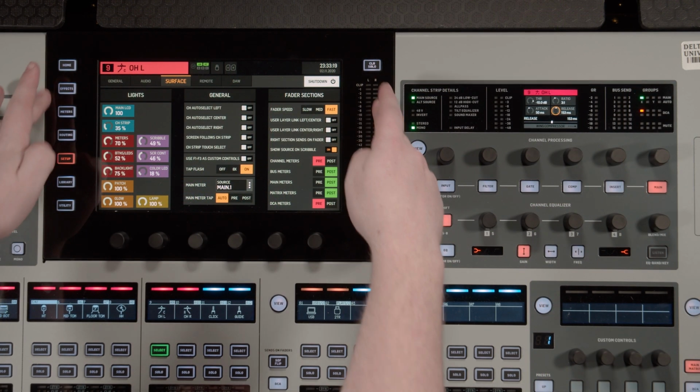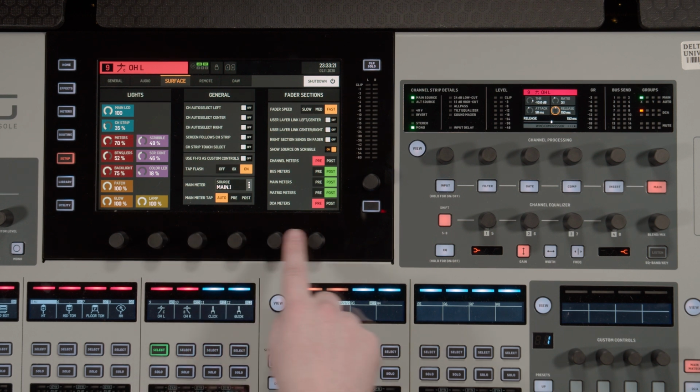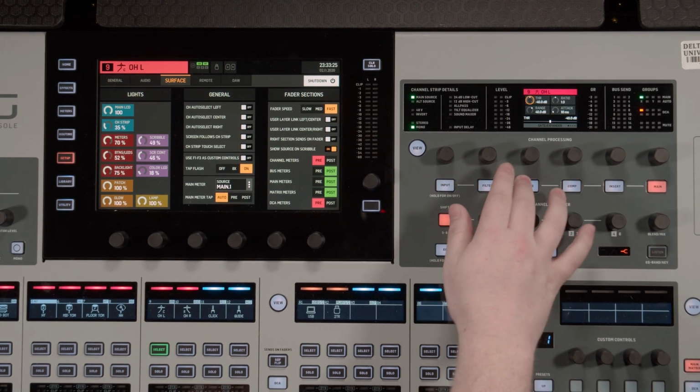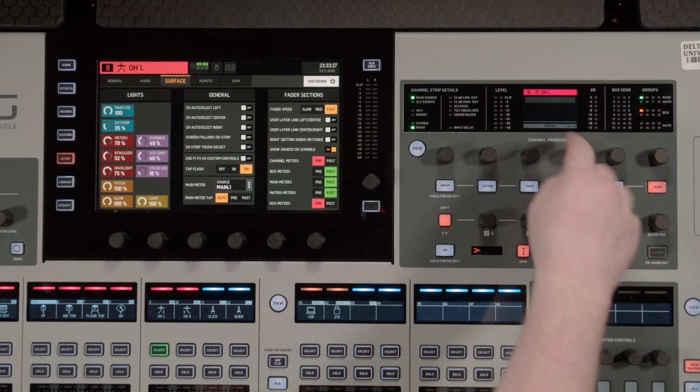On the Wing, we have two main areas where you're going to interact with channel processing. First is going to be the touch screen and its encoders along the bottom. And second is the physical channel processing section with its buttons, encoders, as well as its small screen.